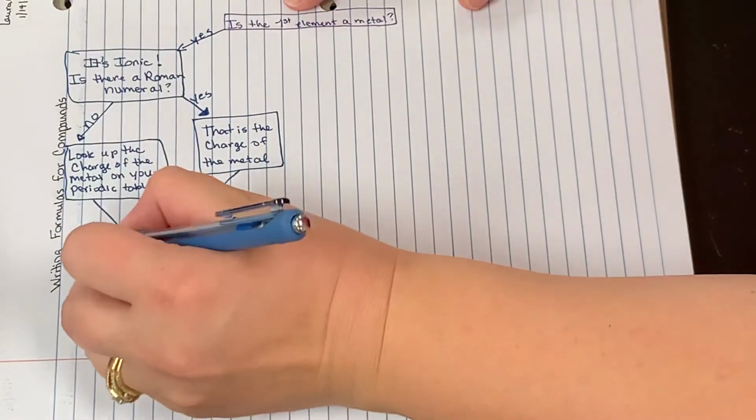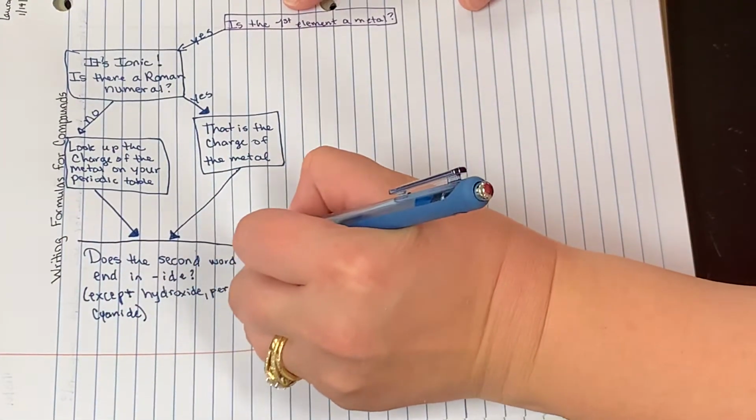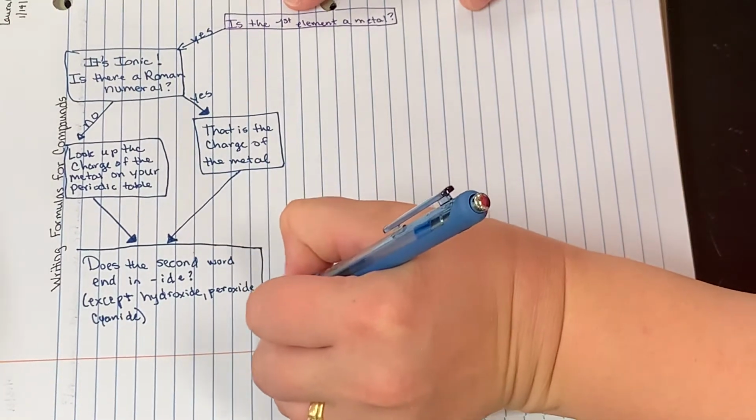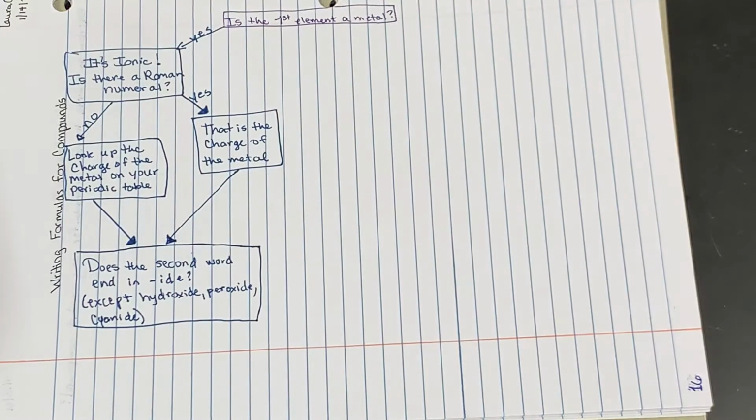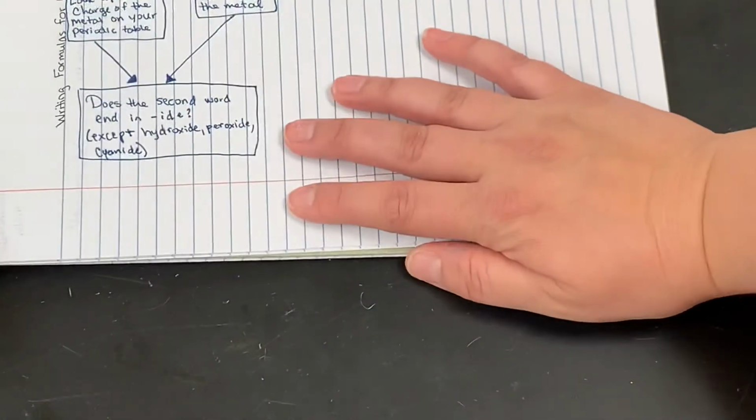Okay, our next important question is about the ending. Does it end, that second word, does the second word end in IDE?